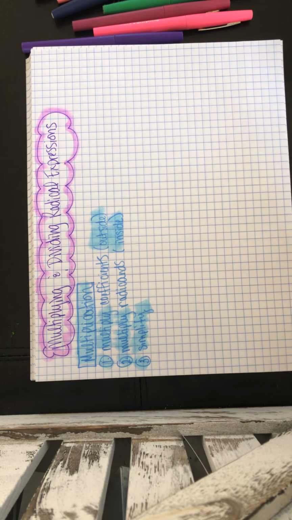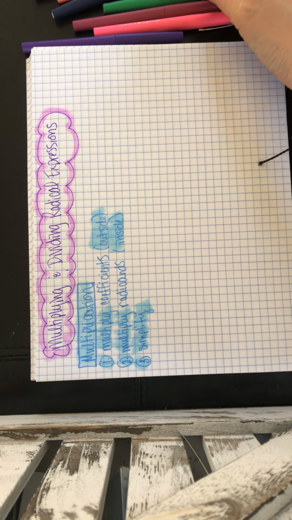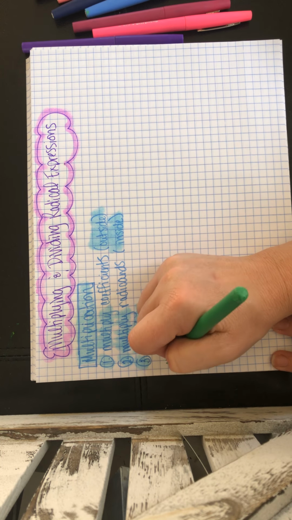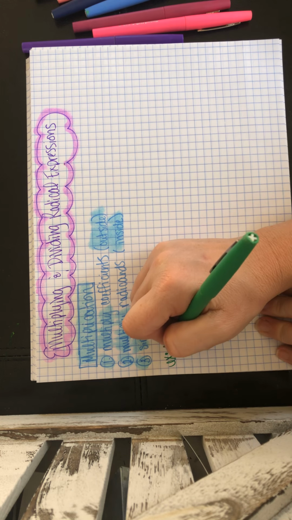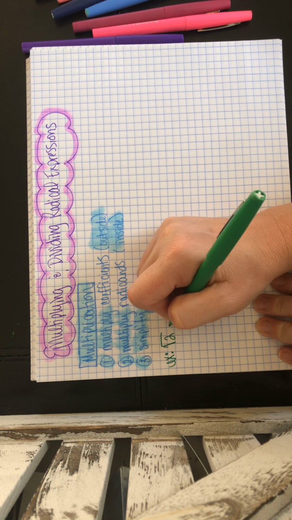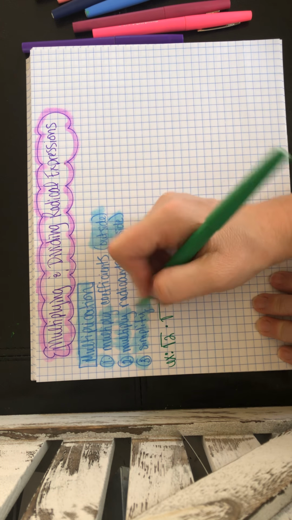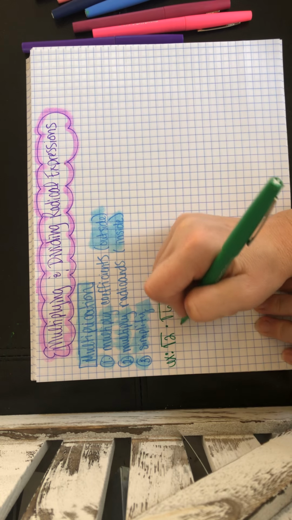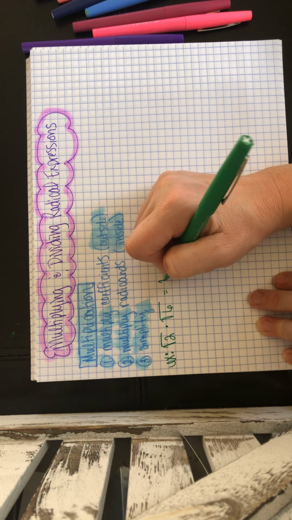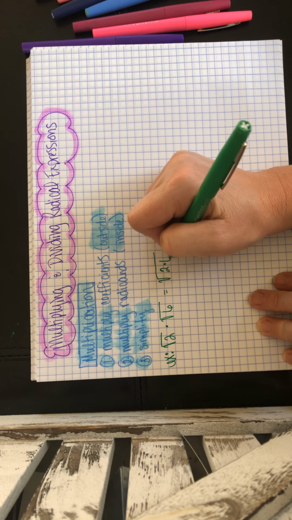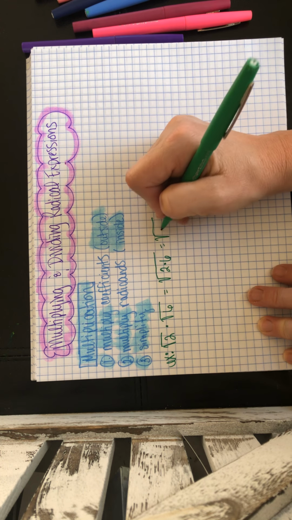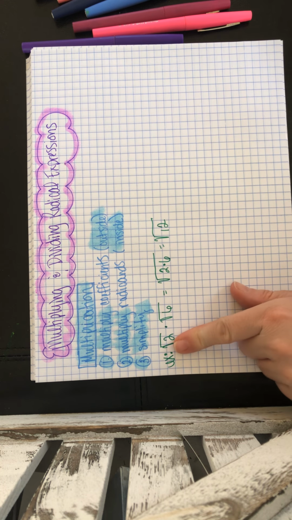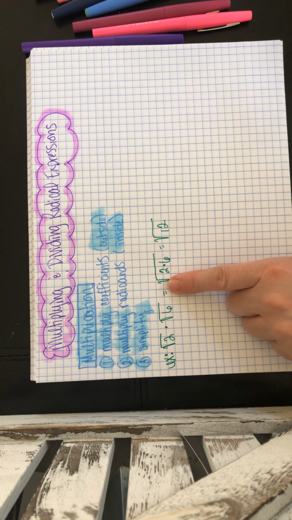Okay, so let's look at some examples. So the very first example that we're going to look at is, we'll do the square root of 2 times the square root of 6. So this is going to be the same as doing the square root of 2 times 6, which is the square root of 12. Now, this coefficient is 1, this coefficient is 1, so 1 times 1 just gives us 1, but we don't write that.